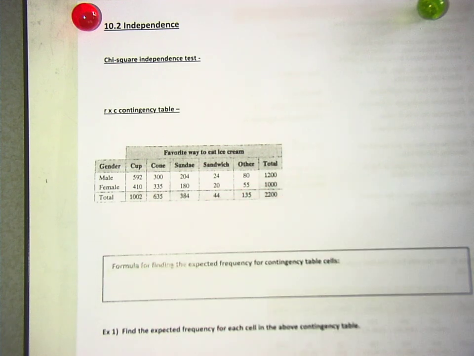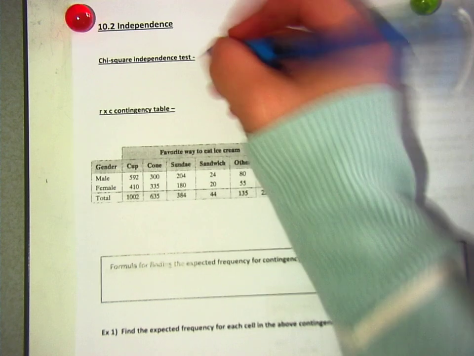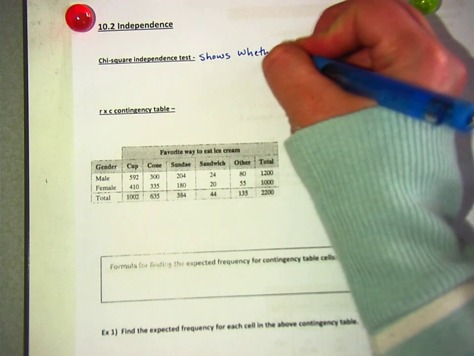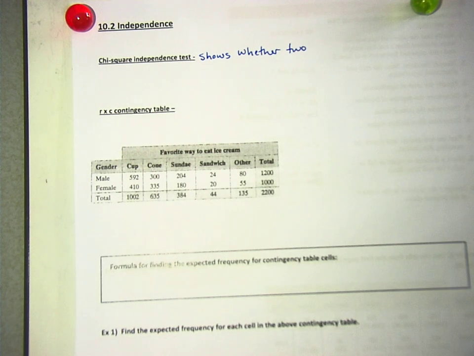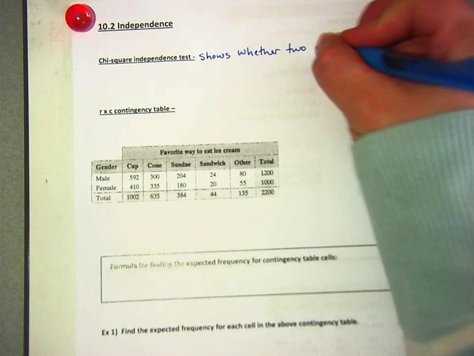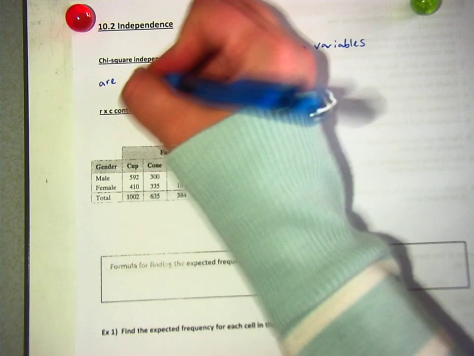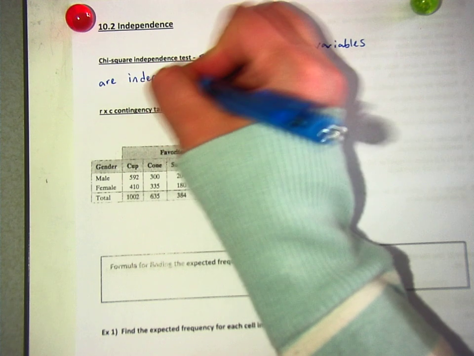So the chi-square independence test shows whether two events are independent or dependent. Well, it shows whether two variables are independent. That means one doesn't affect the other.